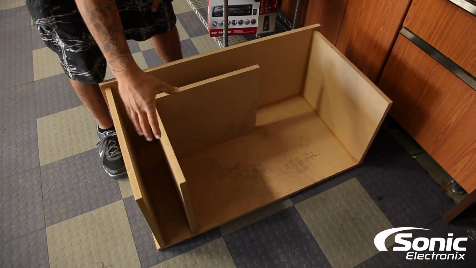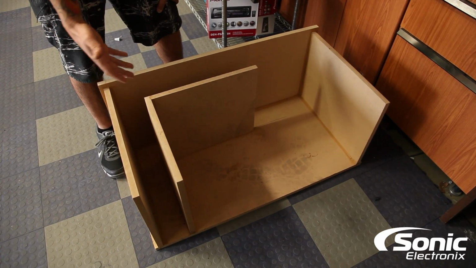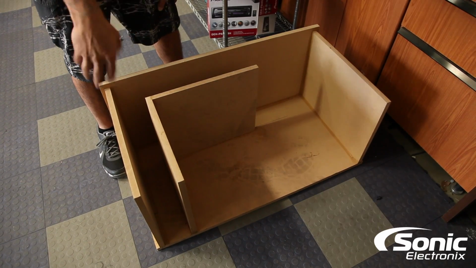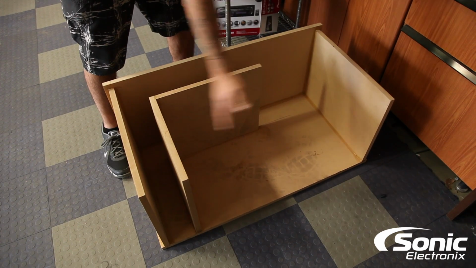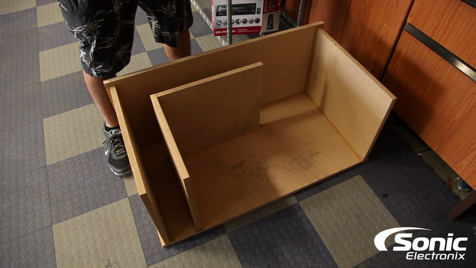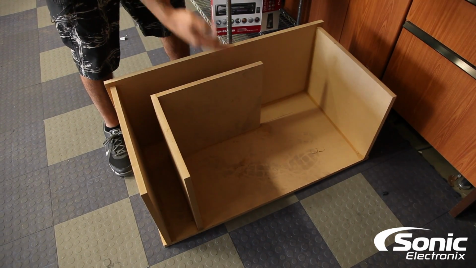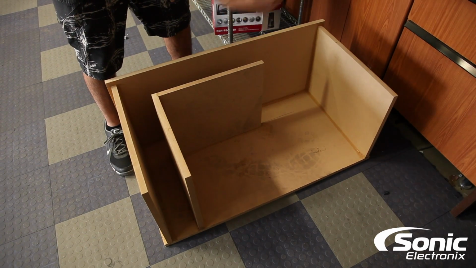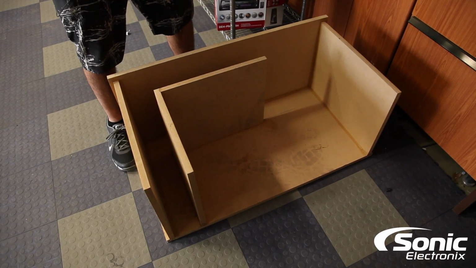But you can see here, it's important to know what you're building or what box you're getting, because there's an overall airspace that the box needs to be. So you can't just say, let's say this was 3.5 cubic feet, you can't just have a 3.5 cubic foot box and then add a port to it. You can see how much airspace the port takes up. You've got to add that port, and you've got to add the woofer displacement to the enclosure to have the overall airspace. Then you can factor it.